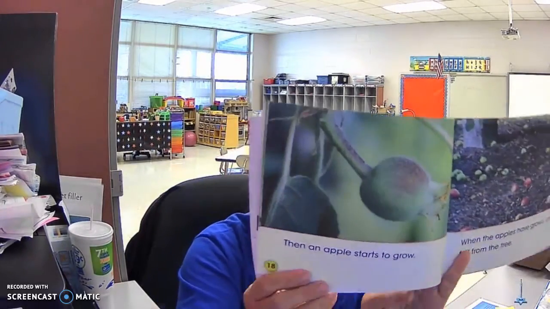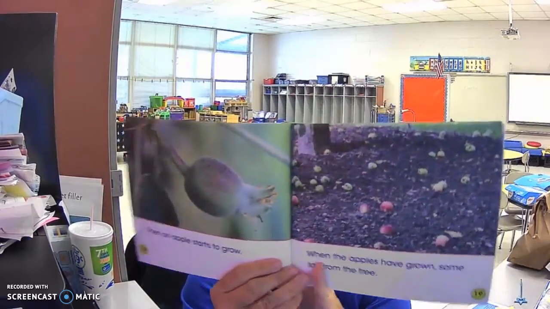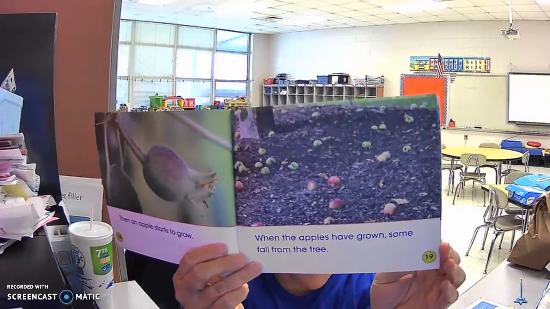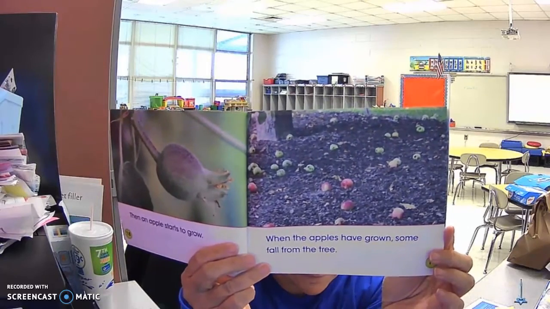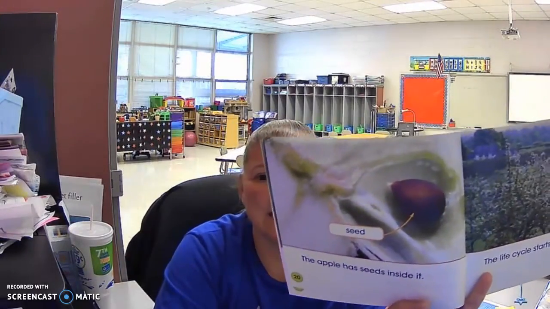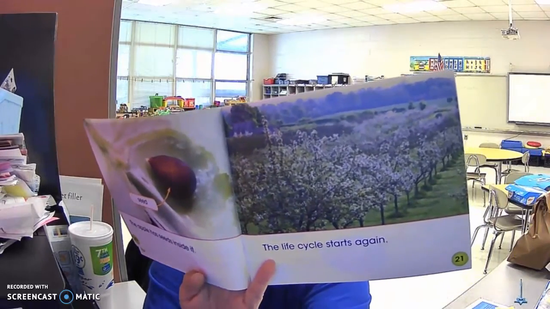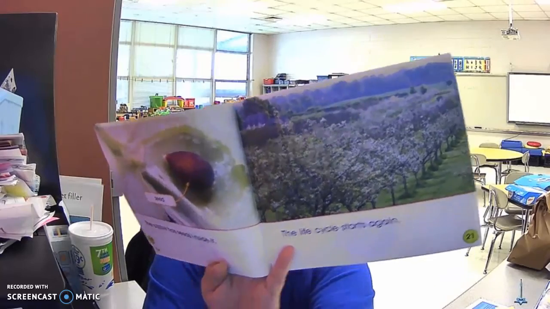Then an apple starts to grow. When apples have grown, some fall from the tree. And I bet you some animals on the ground enjoy that. An apple has a seed inside of it. And that life cycle starts all over again. Remember, the roots will go down, the shoot will go up, and it will start making new leaves.